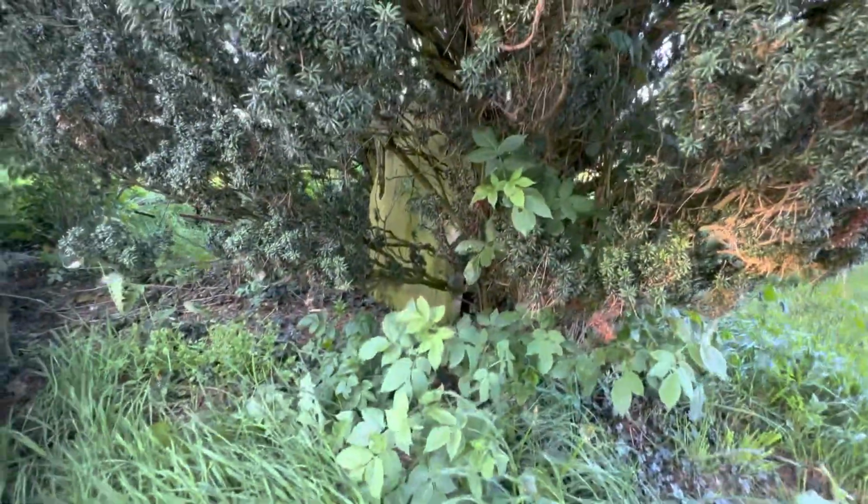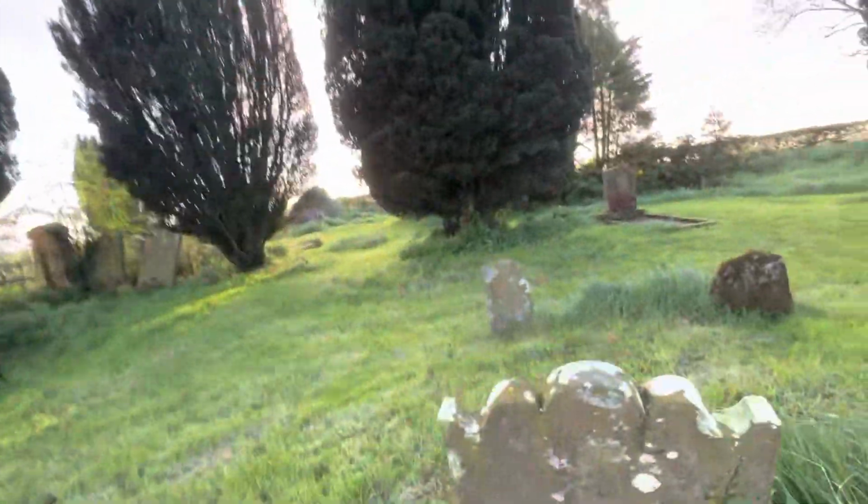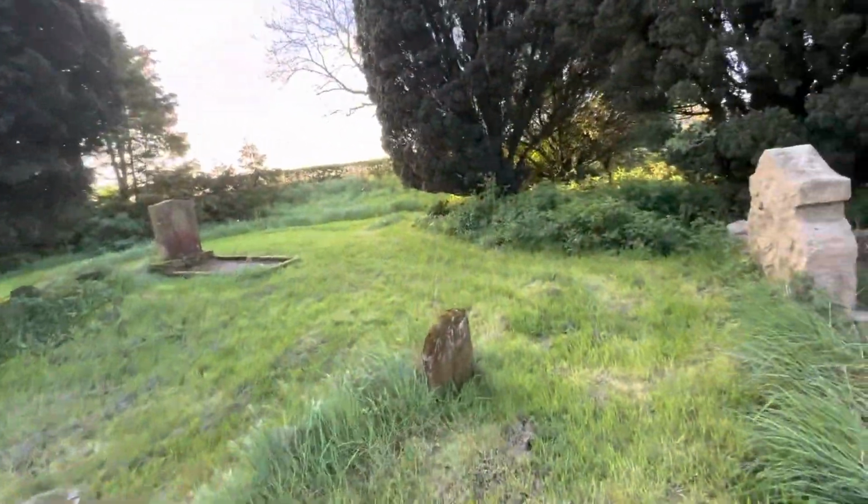Look at the size of that tree. It must be 30 or 40 feet, and it's actually just spreading out right behind that gravestone in there. So if you're ever in the area, I'm sure you can call in and have a look around. You can spend hours here studying history, but this is really what I want to talk about.